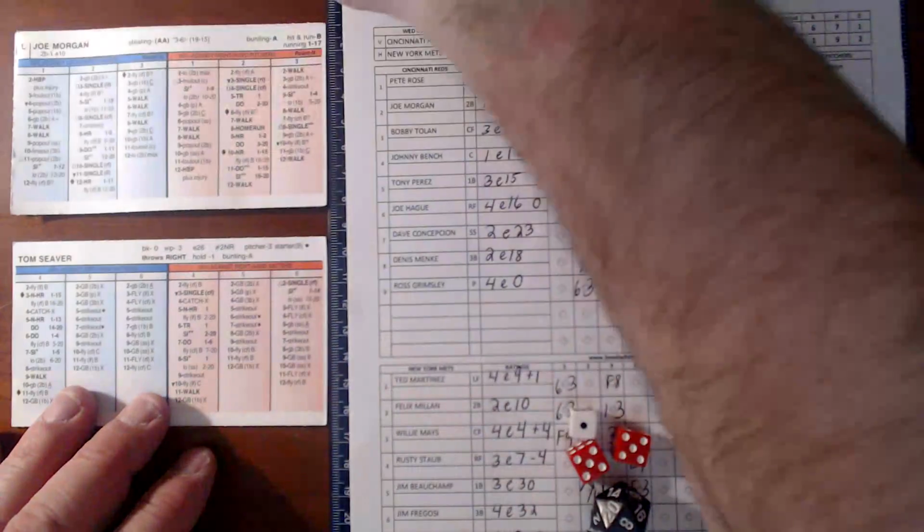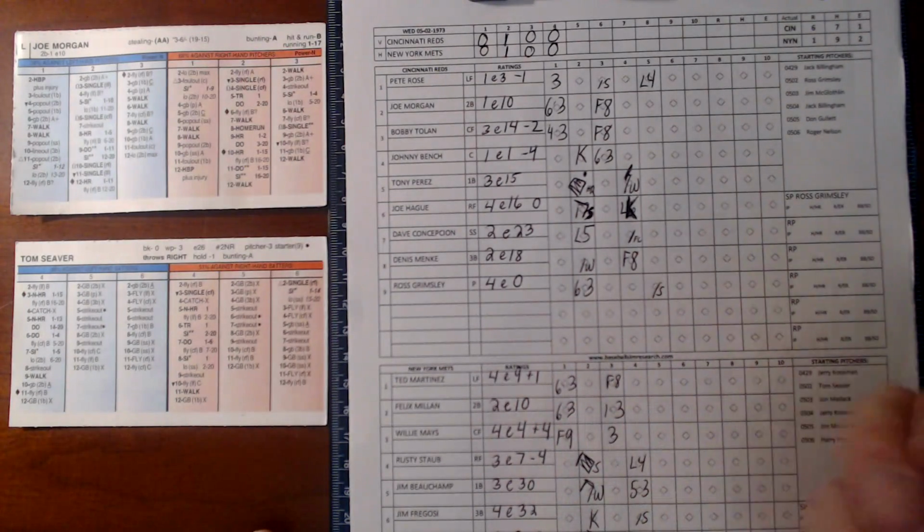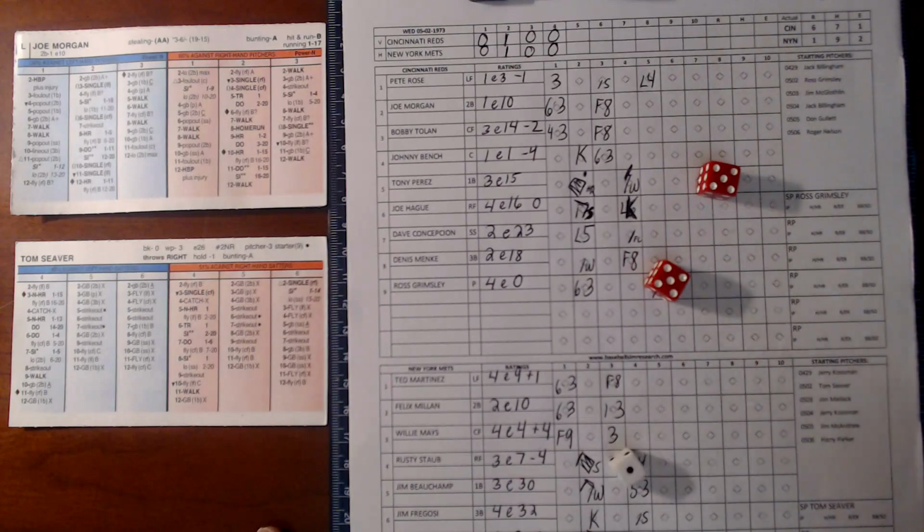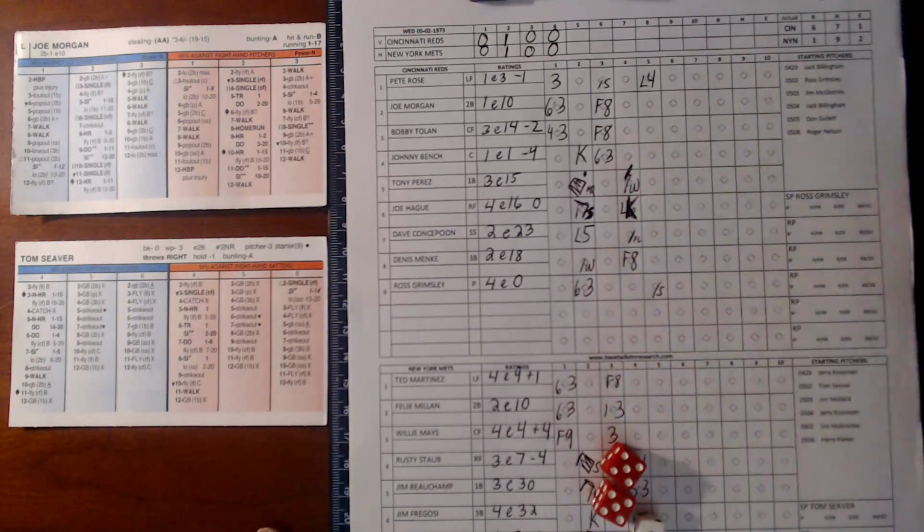Joe Morgan, the batter. Nothing. 110. Ground ball, shortstop A. That's a double play.